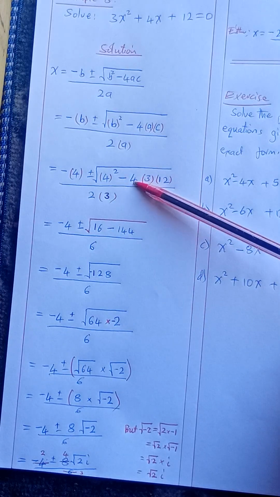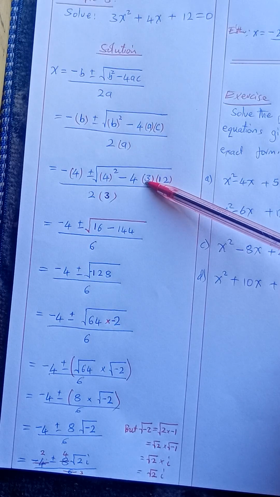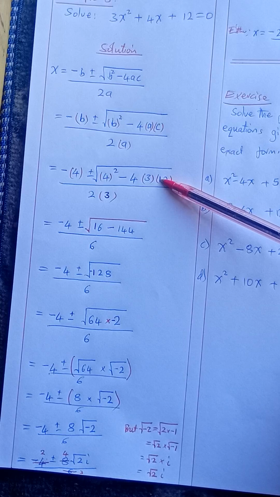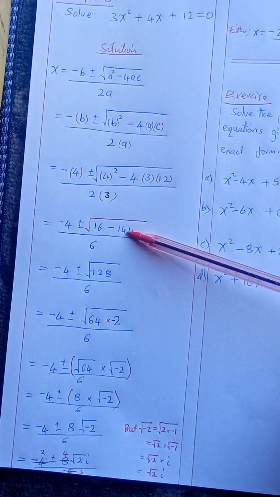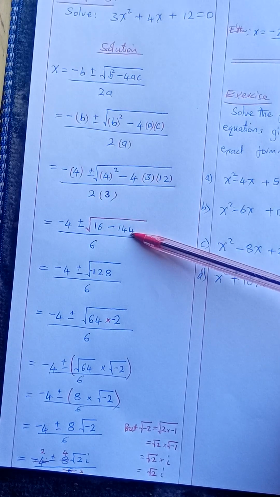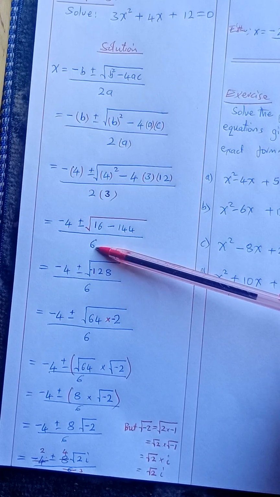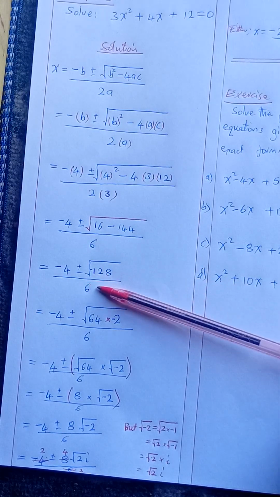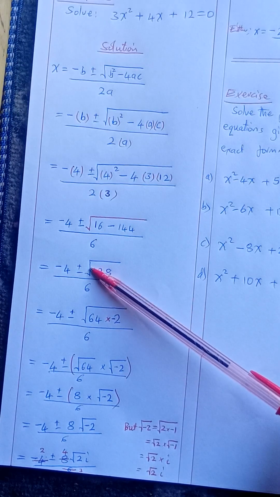Then negative 4 times positive 3, we get negative 12. Then negative 12 times positive 12, we get negative 144. So negative 144, and here we have 16. So 16 minus 144, we get negative 128. The denominator here is 6, we maintain the 6. Now, in the next step, we can separate this one.